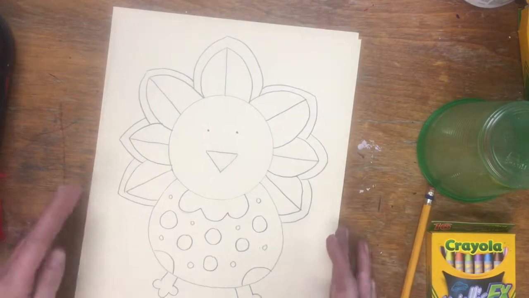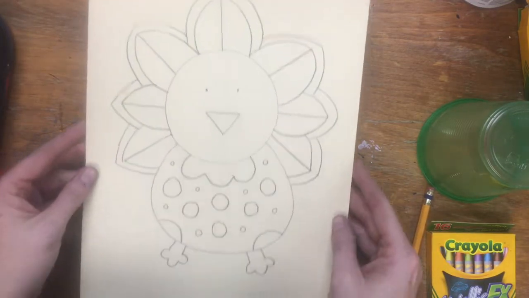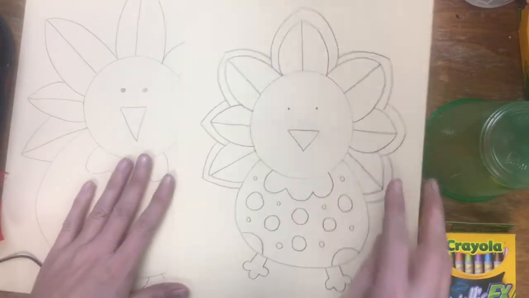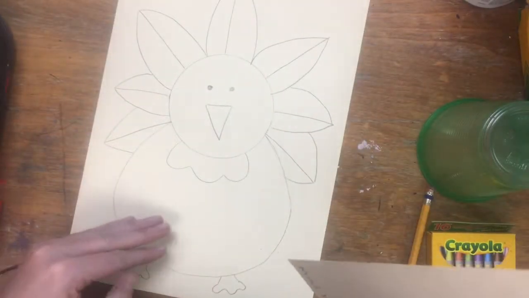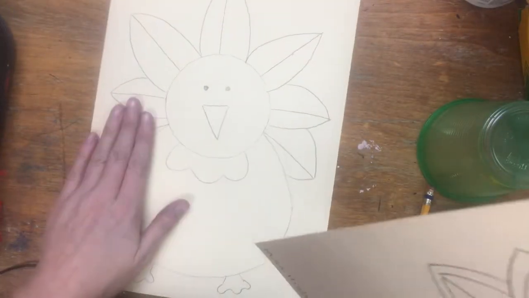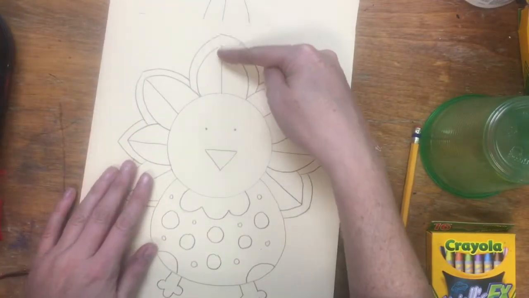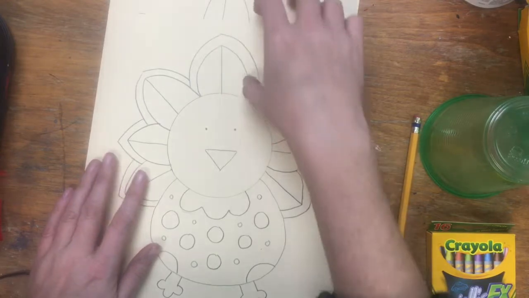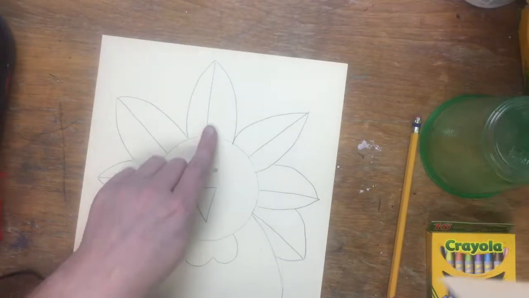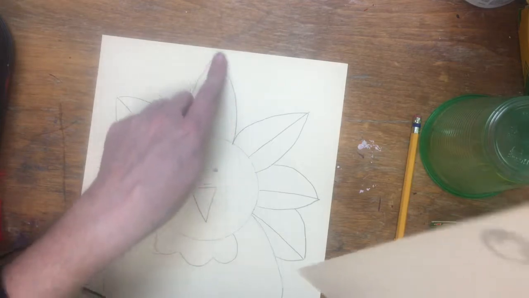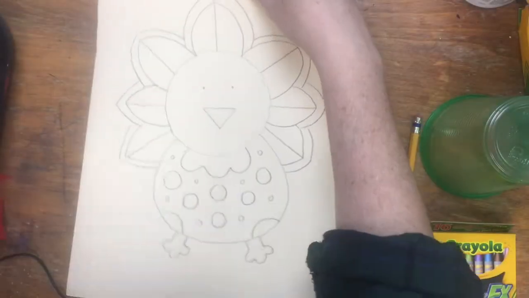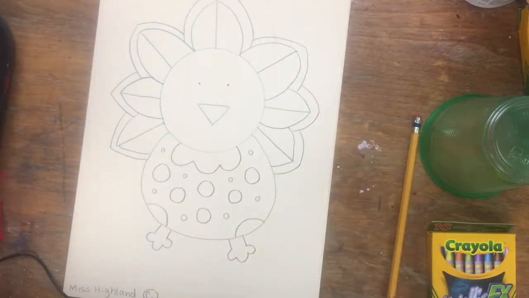Turkey is done. Now notice my turkeys, both of them are a little different. This turkey looks different than this turkey, and that's okay. If you would prefer to make a turkey like this with longer feathers, you can. This turkey has shorter feathers because I made his feather lower and I made this feather taller. I made the line taller. So that's how you can kind of change the turkey's shape.